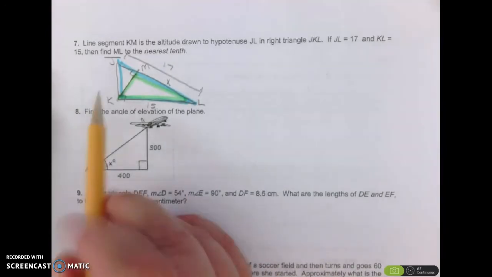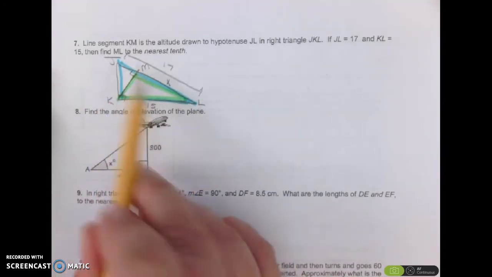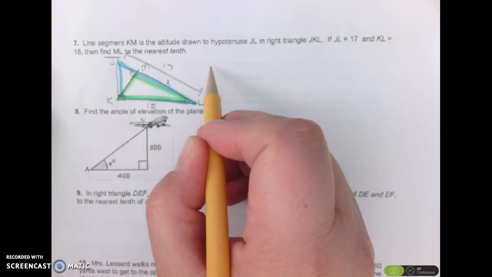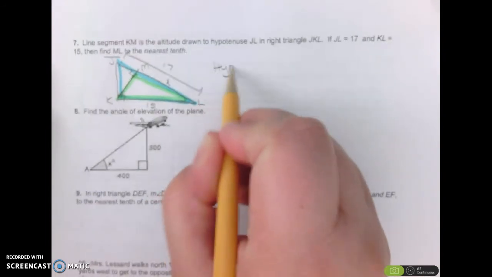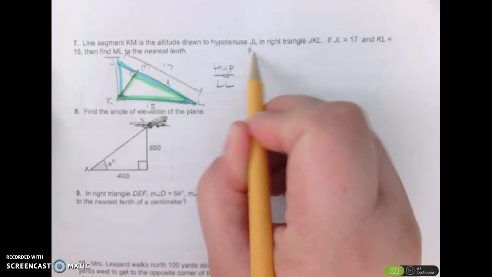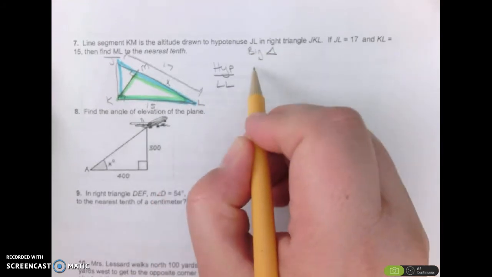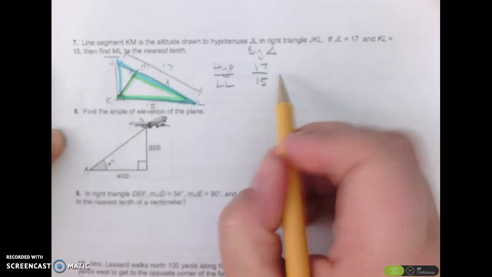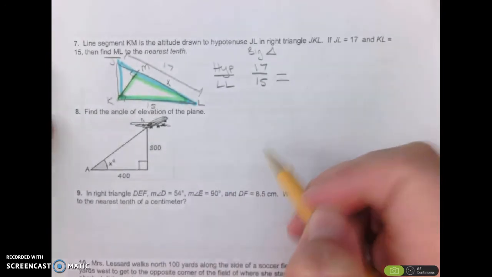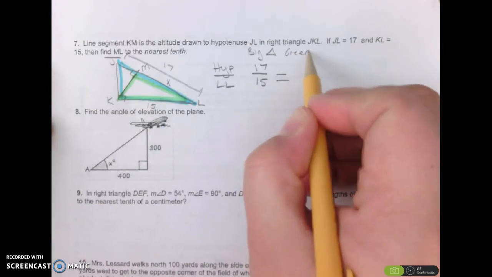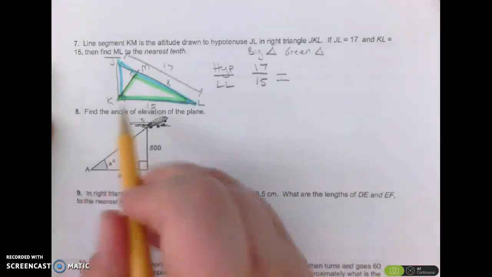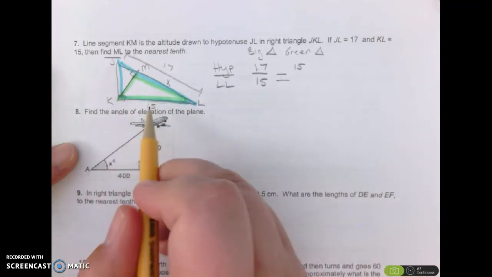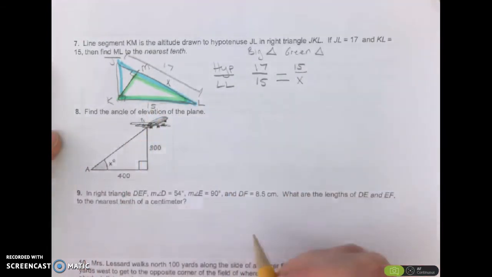And if I look in regards to the blue big triangle, I'm given the hypotenuse and the long leg. So if I'm going to do the hypotenuse to the long leg for the big triangle, the hypotenuse is 17 and the long leg is 15. Now, because I know these triangles are similar, I can set up a proportion. So I'm going to set it equal to the green triangle. The green triangle's hypotenuse is 15, and the long leg is x, which is what I'm looking for.